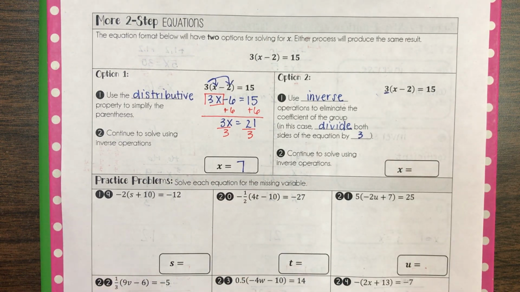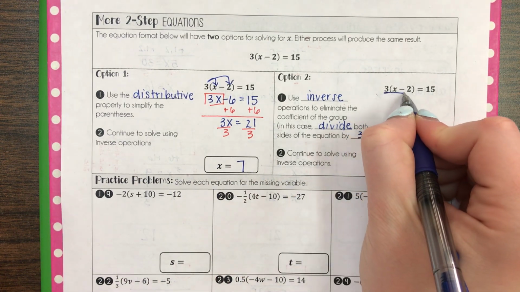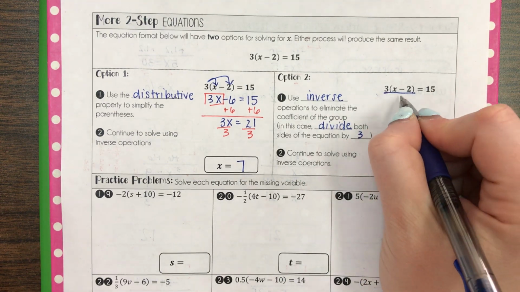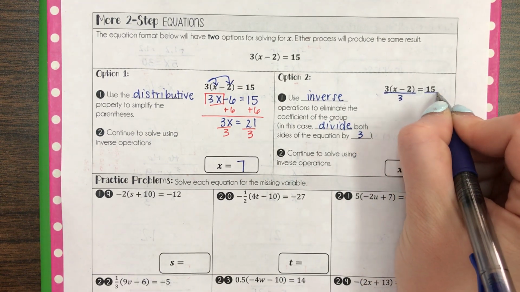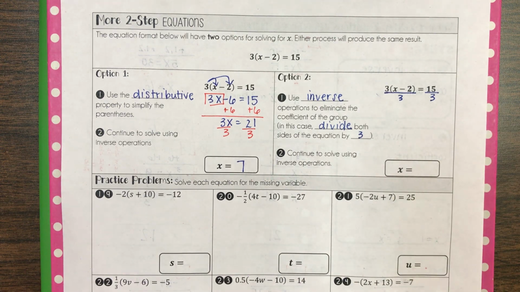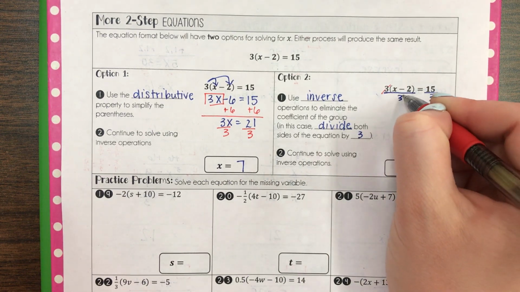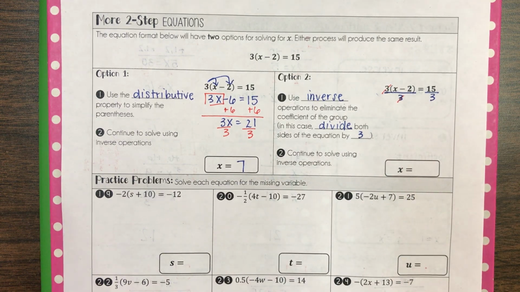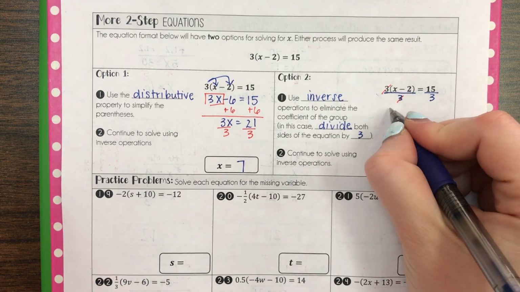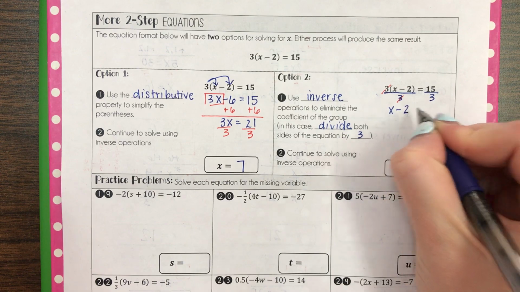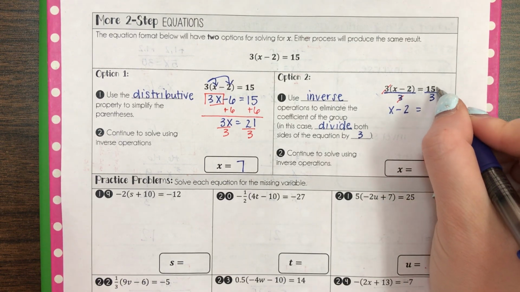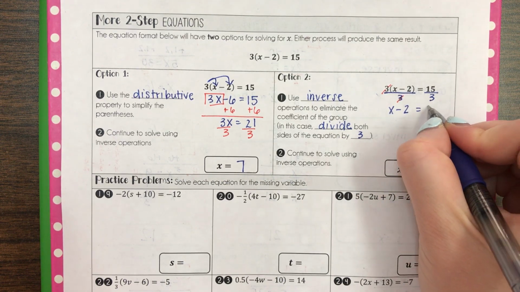So that's what we're going to do. We're going to come over here. We're going to divide the whole thing. So I'm going to put a big fraction bar and then 3. And we're going to do that on both sides. Well, now we can see 3 divided by 3, well, that cancels to be 1. So they cancel out and they're gone. Now we're left with x minus 2 equals, and then 15 divided by 3, which is 5.